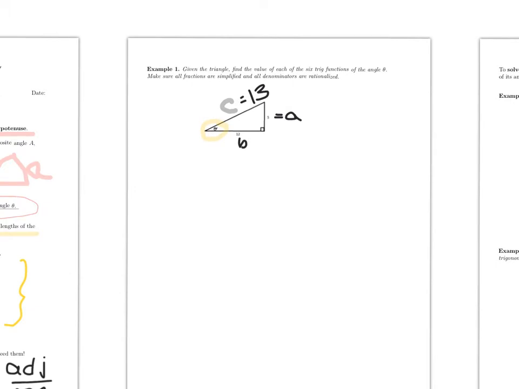Now that you know your third side, that c is 13, you can use the definitions from the last page and flip back if you need to. So our job is to find the value of each of the 6 trig functions. So that means we're looking for sine of theta, cosine of theta, tangent of theta. So let's start here.